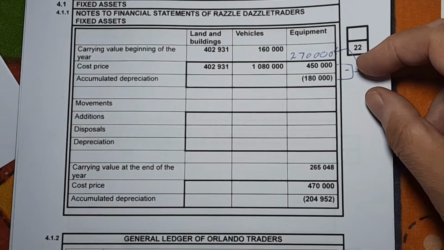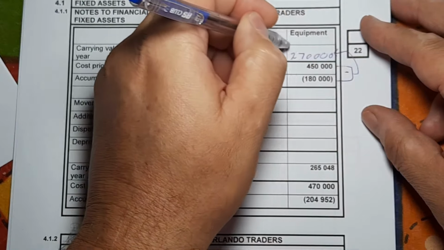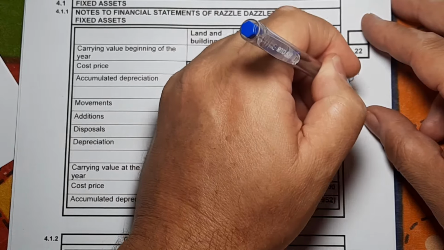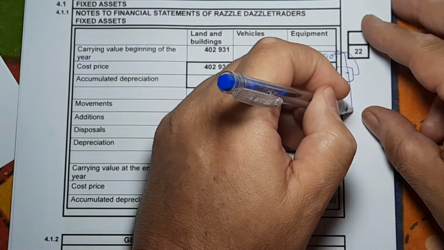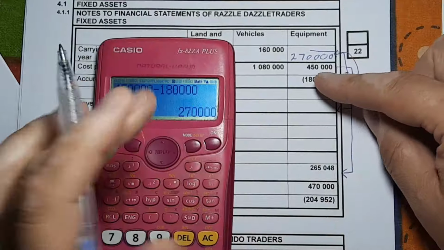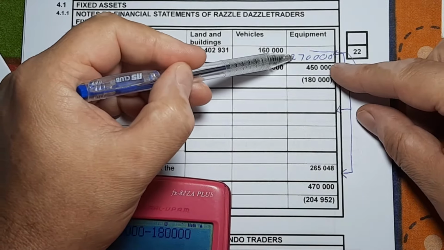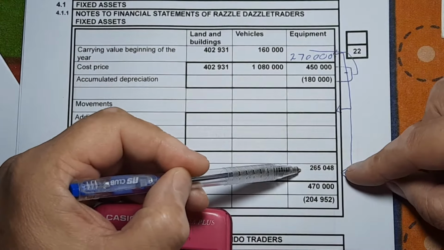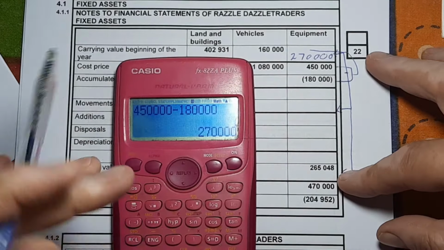What we also know is the following. The value over here, the 270,000 Rand, and the movements here is going to give us the carrying value at the end of the year. At the end of last year, we ended off with the equipment at 270,000. This year, at the end of the year, our equipment is 265,048.